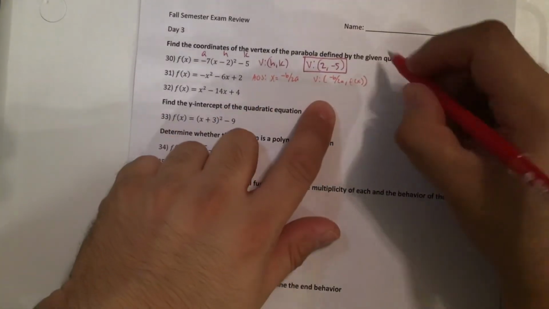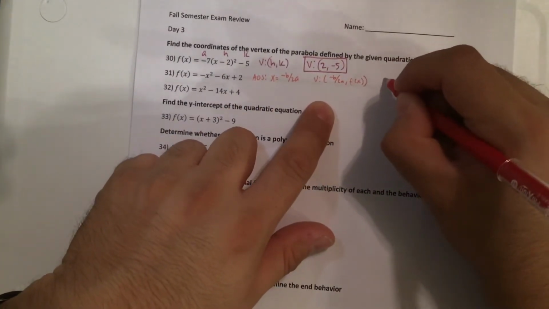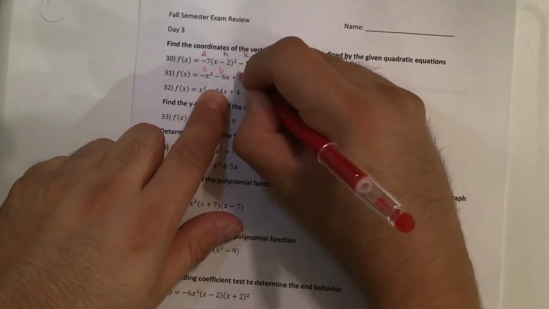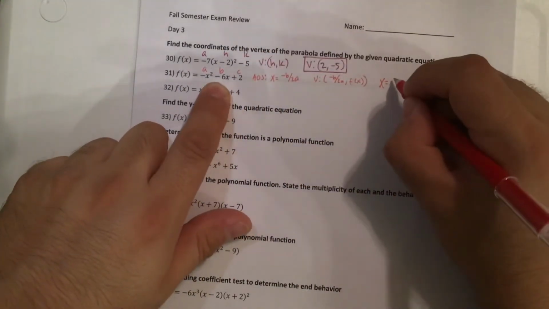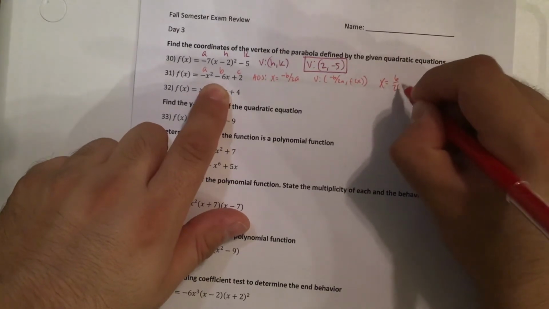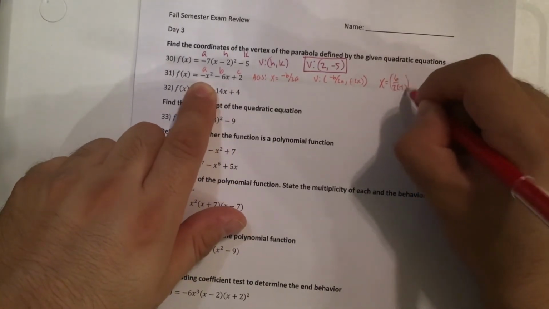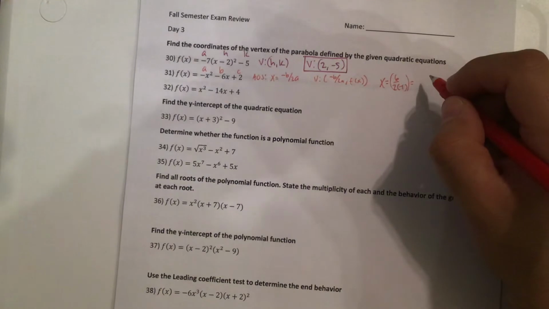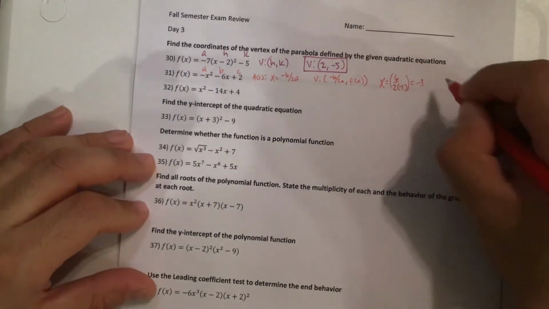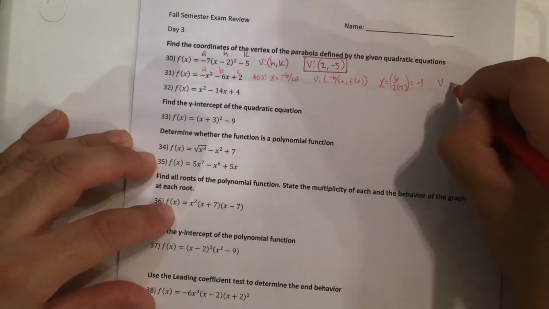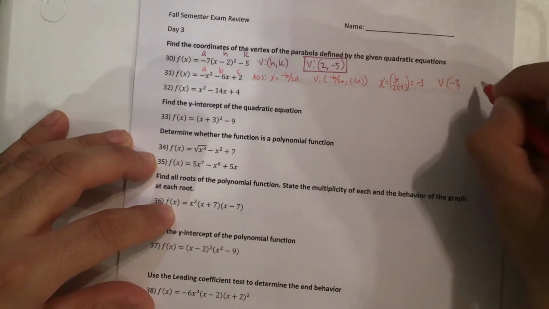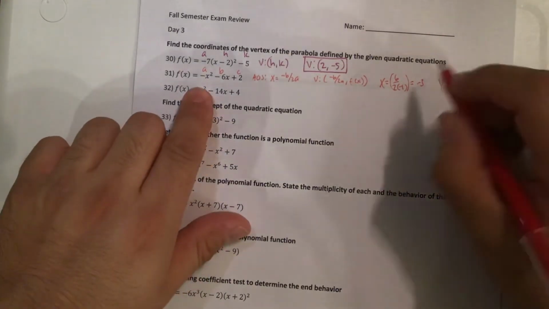Okay, so I'm going to figure this out. For x equals, a is -1, b is -6, and c is 2. So the opposite of b, the opposite of -6 is 6, divided by 2 times -1, which is 6 divided by -2, is -3. So in terms of my vertex, it is -3, comma, and what we're going to do is take that -3 and plug it into the function.